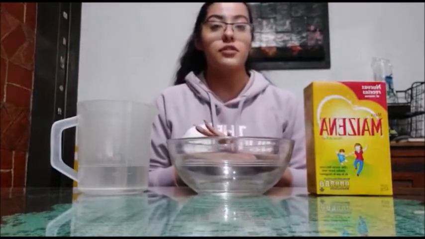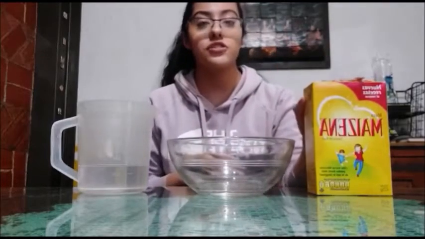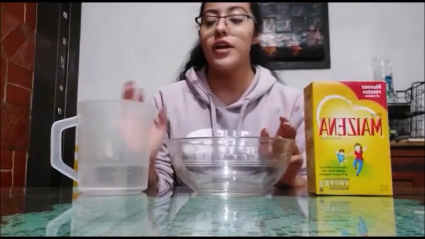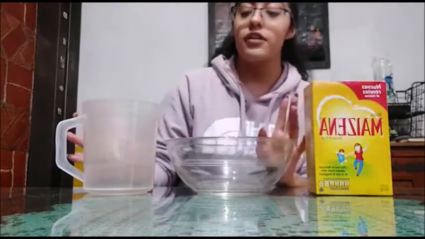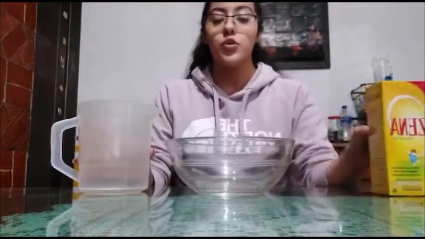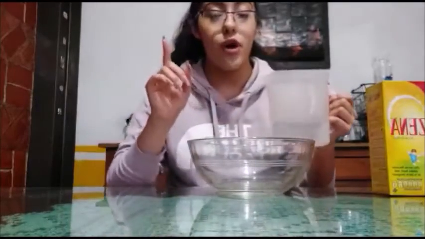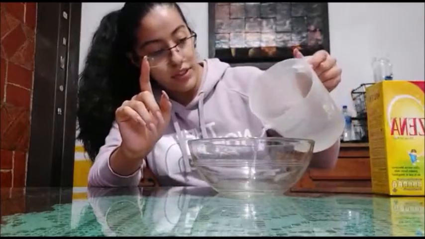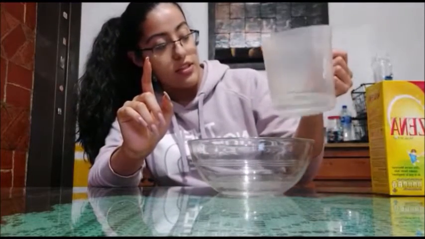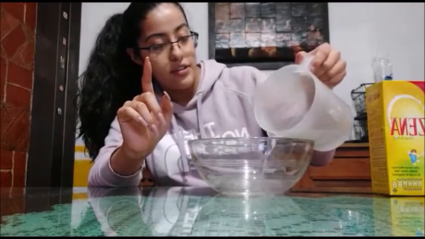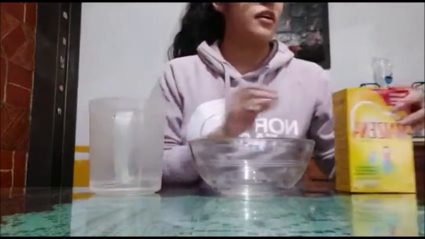The materials we'll need are cornstarch, a bowl, and 1.5 cups of water, okay? First of all, we are going to add just 1 cup of water to the bowl. So let's do it. Okay, 1 cup.